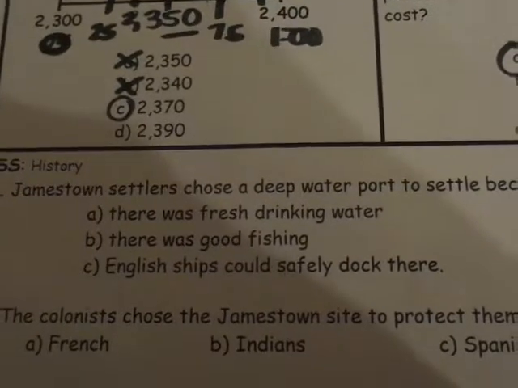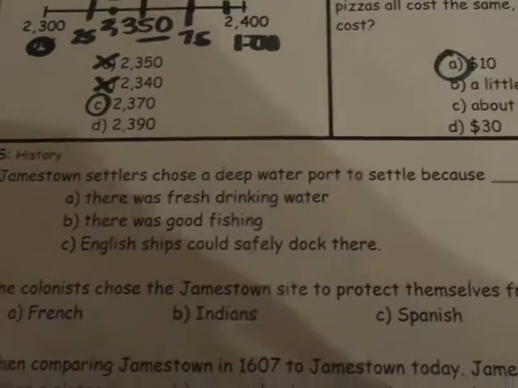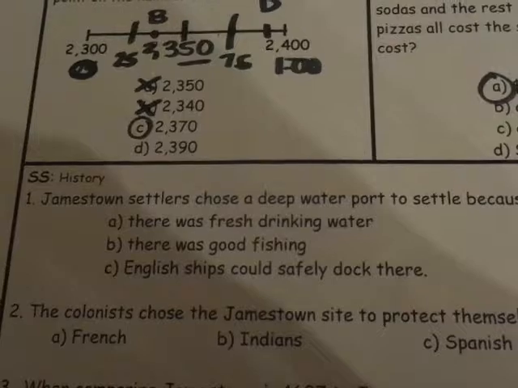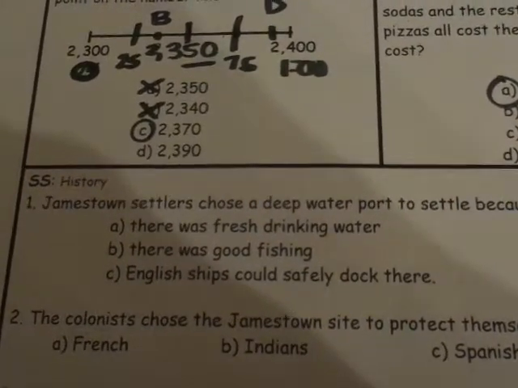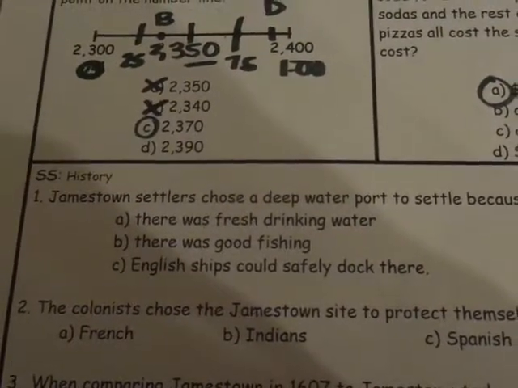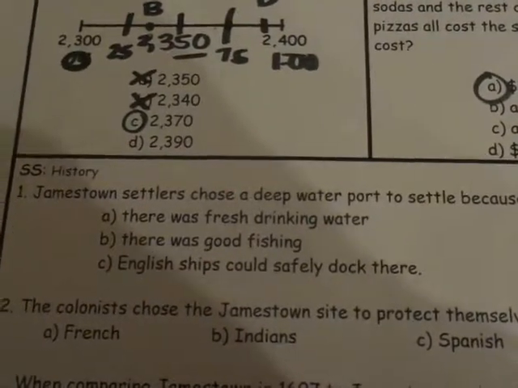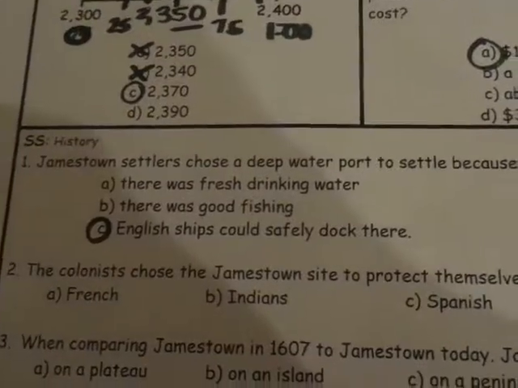Social studies questions. Number 1. Jamestown settlers chose a deep water port to settle because... So why would they need deep water? A. There was fresh drinking water. B. There was good fishing. C. English ships could safely dock there. Why would they need deep water? Best answer is C. They needed deep water so their boats could park there.